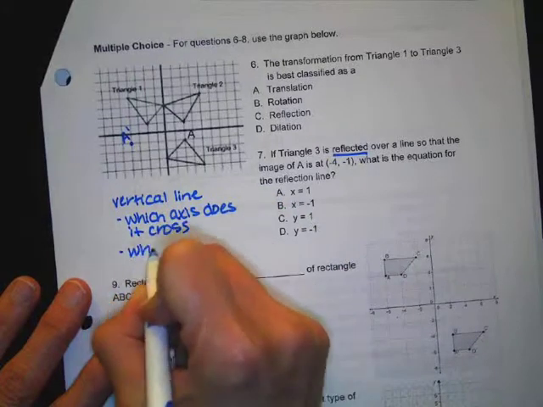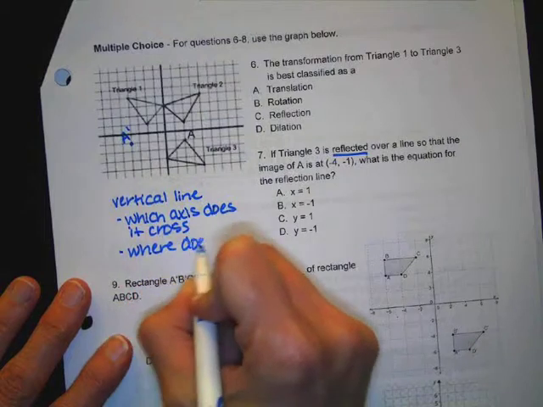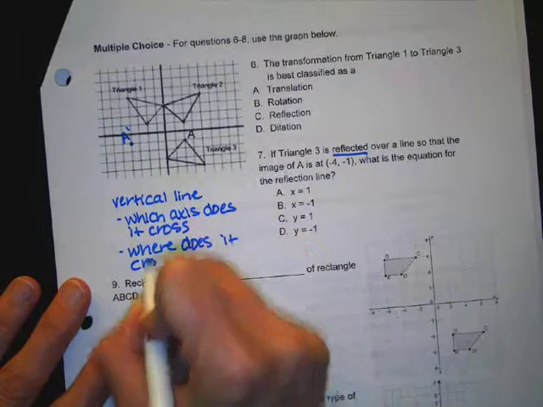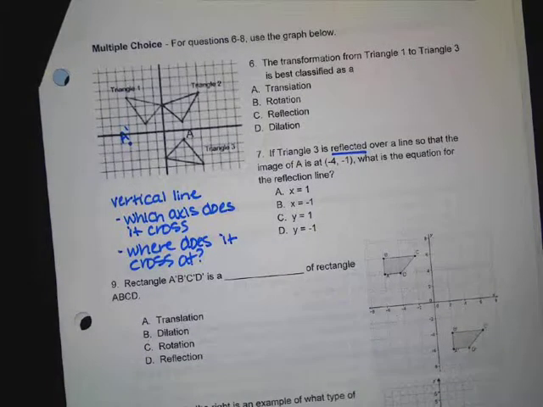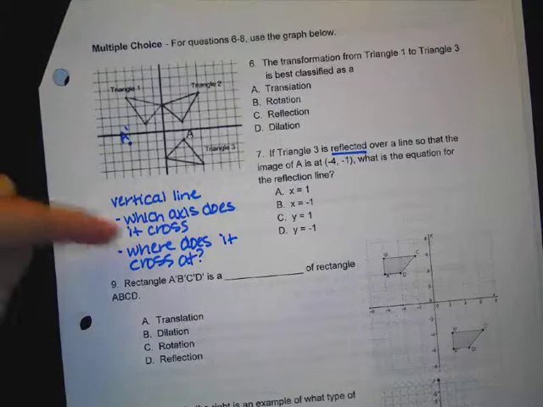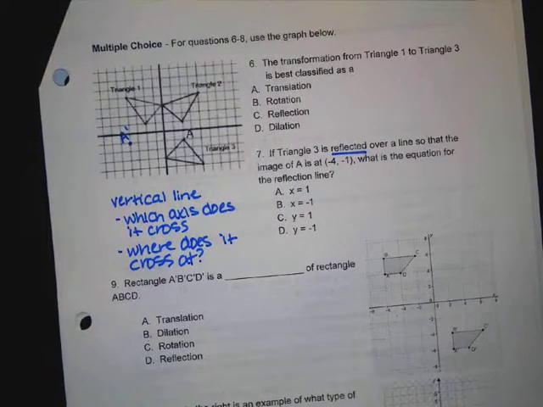And where does it cross at? Now, I remember that you have these two questions twice in your notes. Okay? So, this is good to put this down here because if you still don't get this, go back to your notes to see what it was that we were talking about.